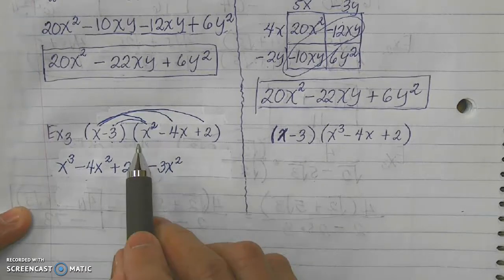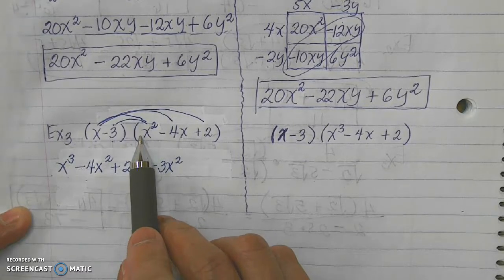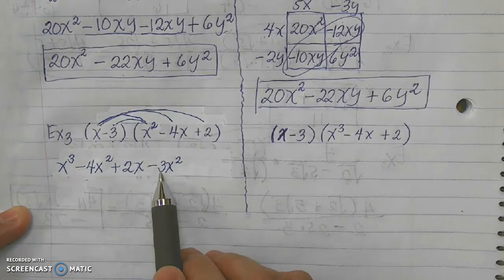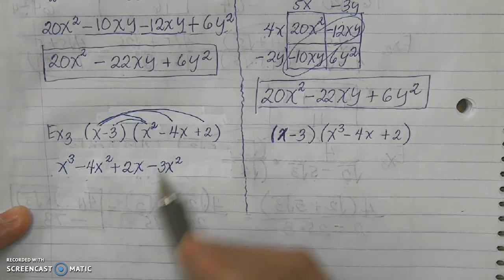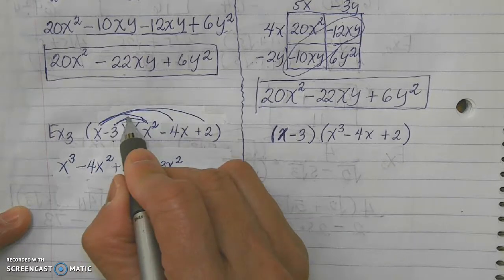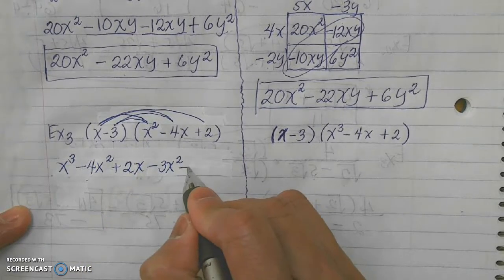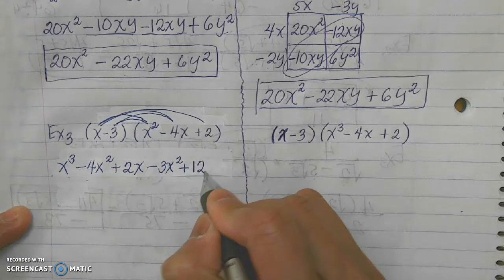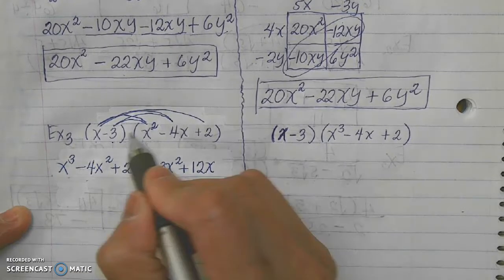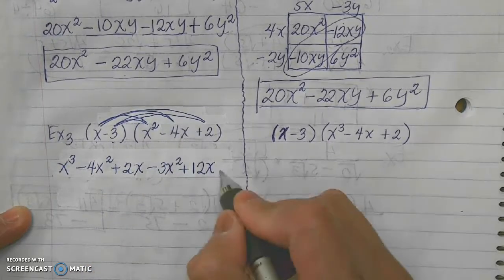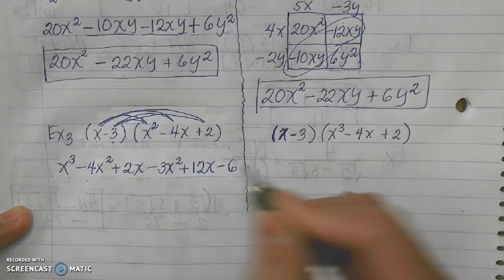Just for emphasis, there is a 1 in front of x squared as its coefficient. So that is negative 3 times a positive 1, which is a negative 3. Now negative 3 times negative 4x is positive 12x. And then negative 3 times a positive 2 is a negative 6.